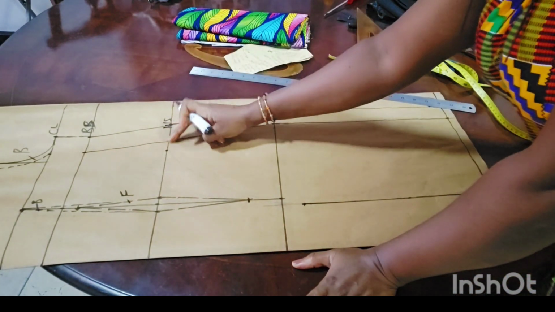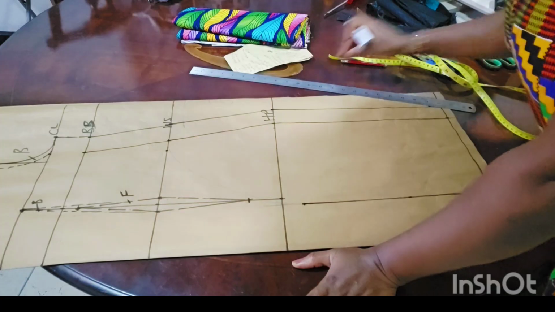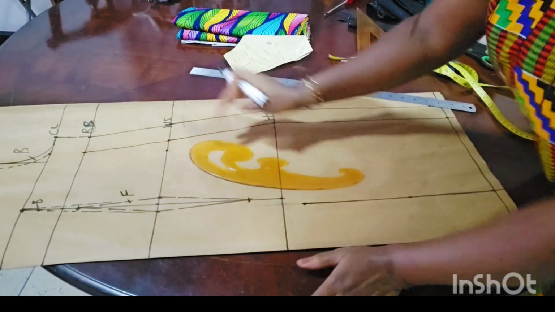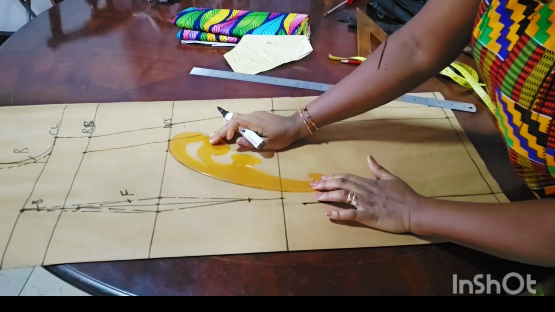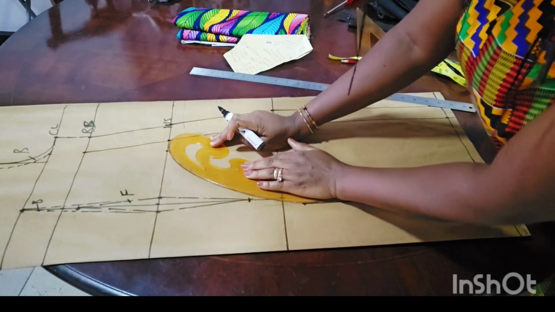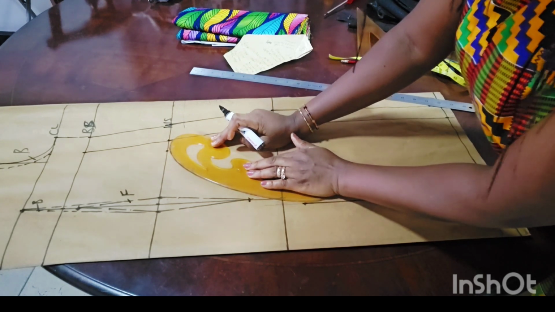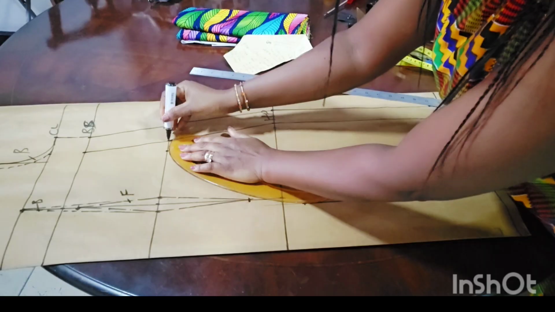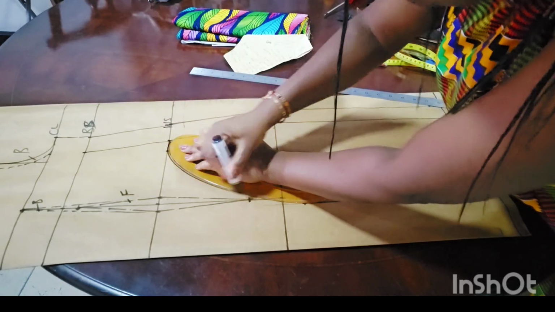Then from the waistline, I just create the curve. So mine is starting from the waistline. If you want yours to start from the waistline, then do exactly what I am doing. If not, you can always use your preference. So the curve for me is starting from the waistline.